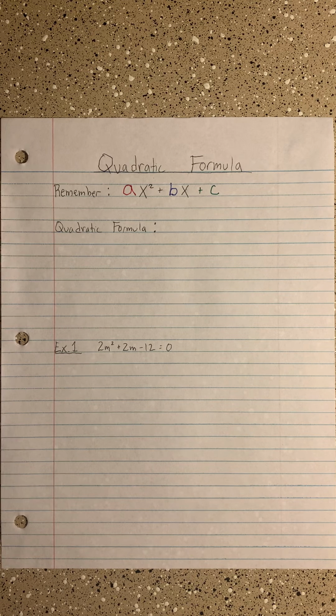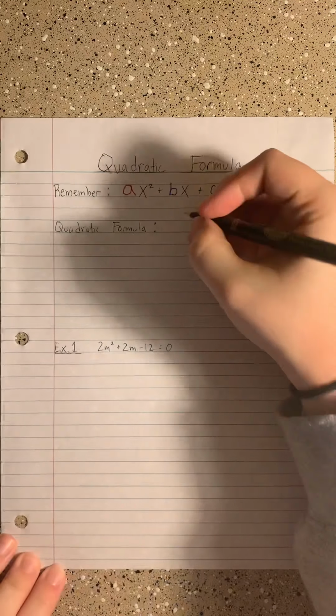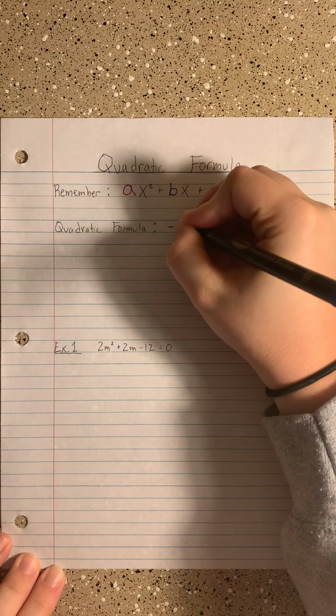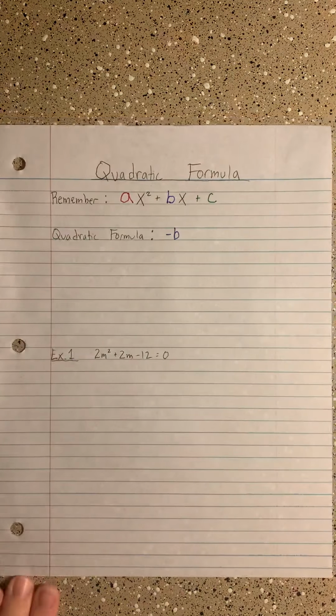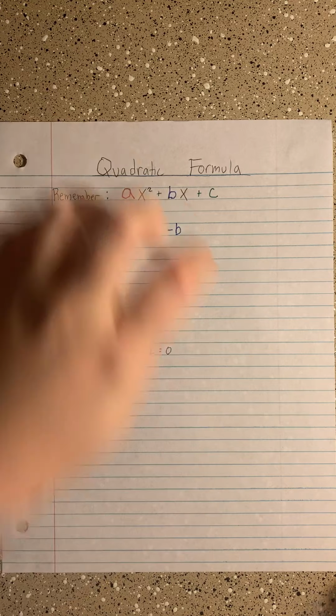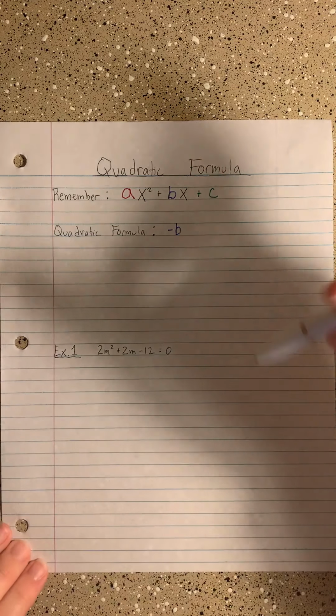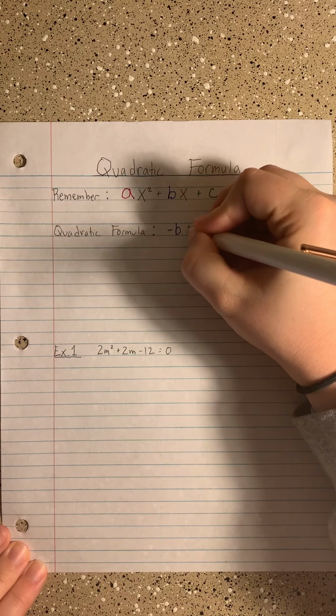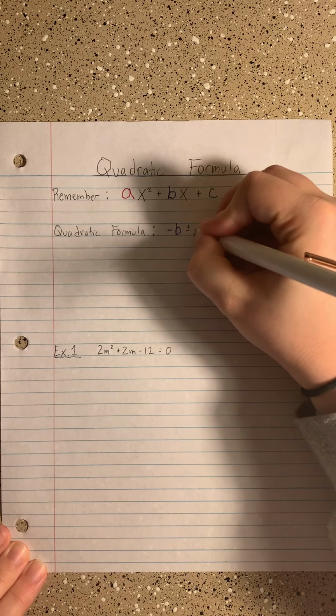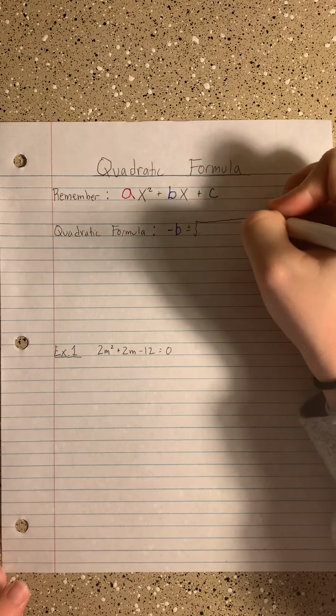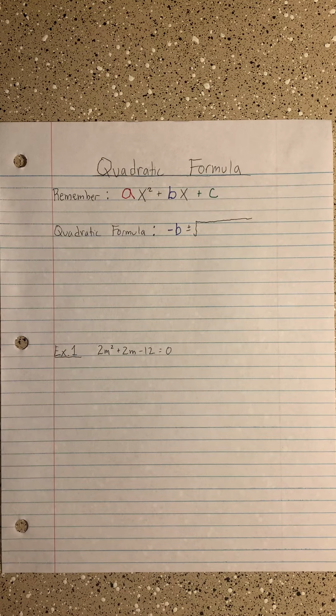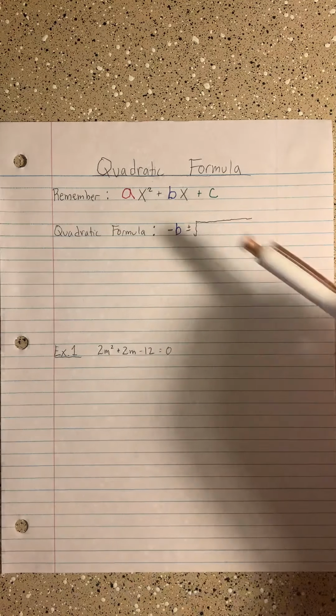Okay, so with that in mind, I'm going to show you what the quadratic formula looks like. So the quadratic formula is going to be negative b. Okay, so you're going to take whatever's in front of x plus or minus the square root. And the reason it's plus or minus because one, when you have a quadratic, you should always have two answers. And secondly, it's a square root.